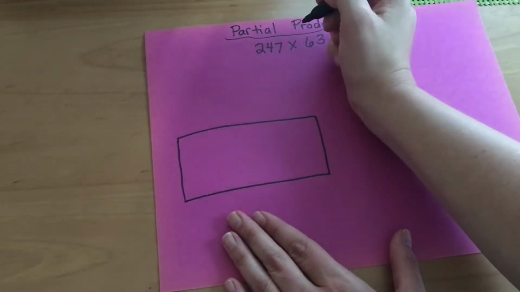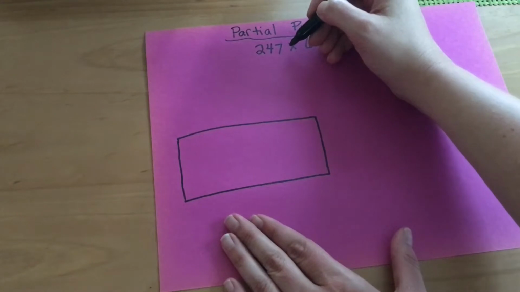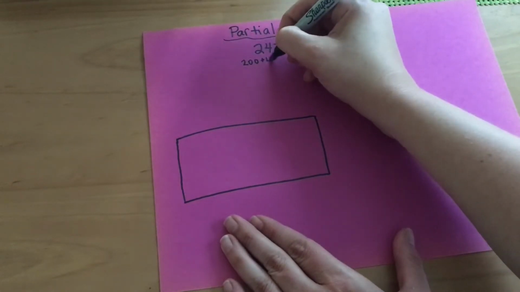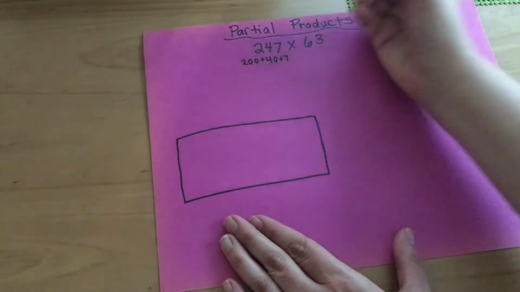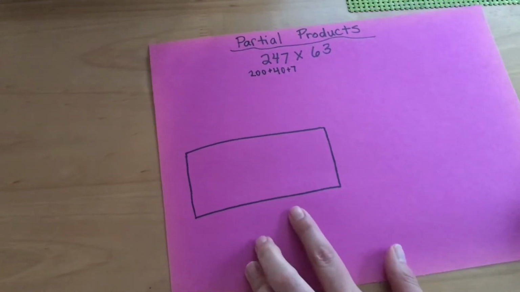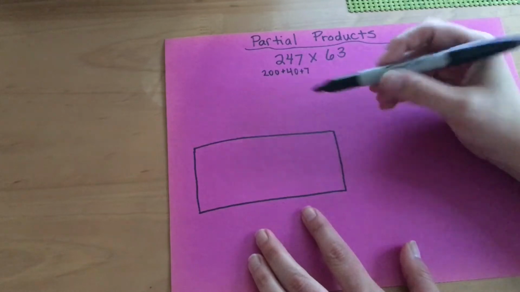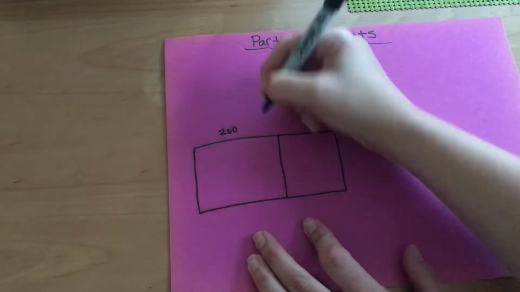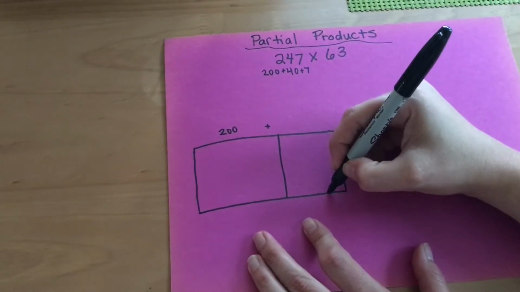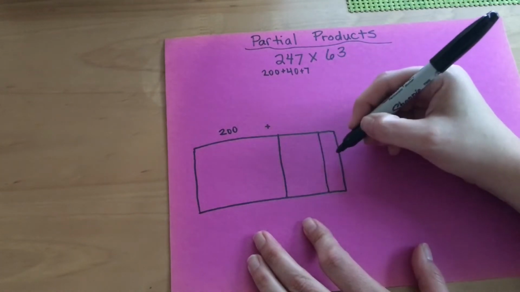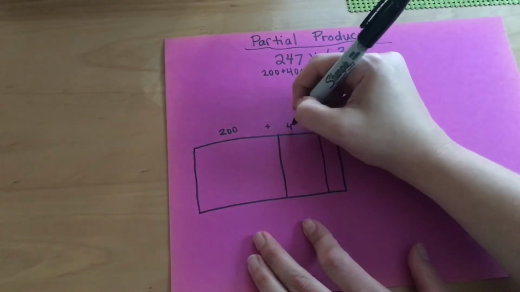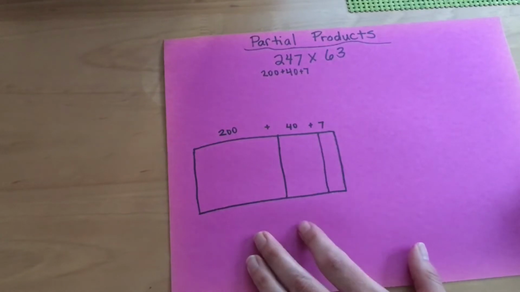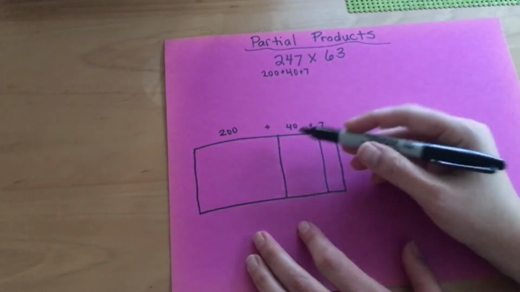They've already learned how to do this, when we're just talking about numbers at the beginning of the year, where they expand out 247 into expanded form, which is 200 plus 40 plus 7. So in my area model, I'm going to show that the 200 has more value, so I'm going to have a bigger box for that. That's going to be my 200 plus, and then this is also a bigger box, but a little bit smaller. So that would be my 40. And then my last box represents my ones place, and that's 7. So that's worth a little bit less. So I have 200 plus 40 plus 7.